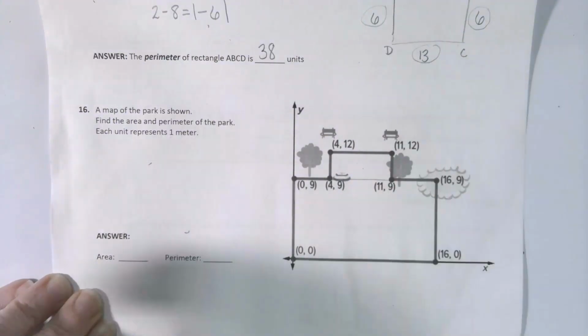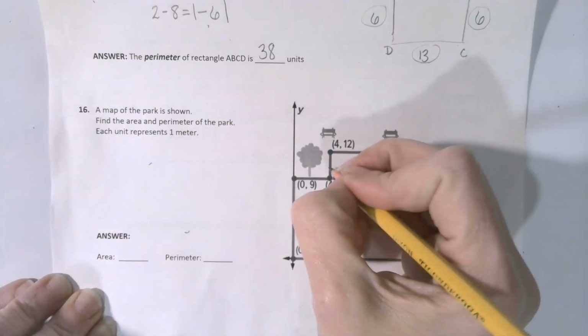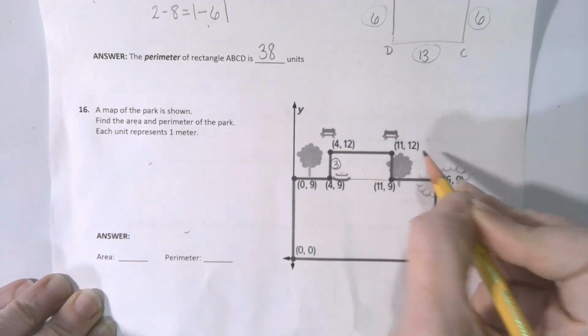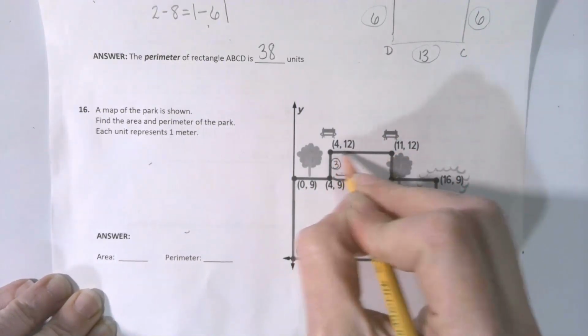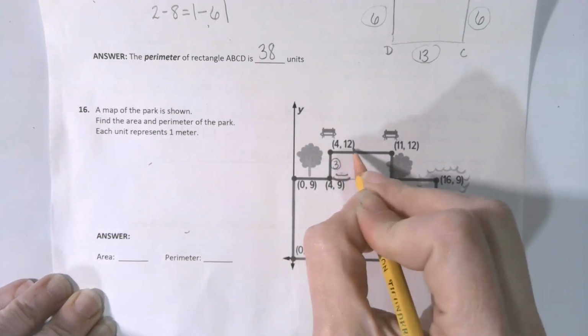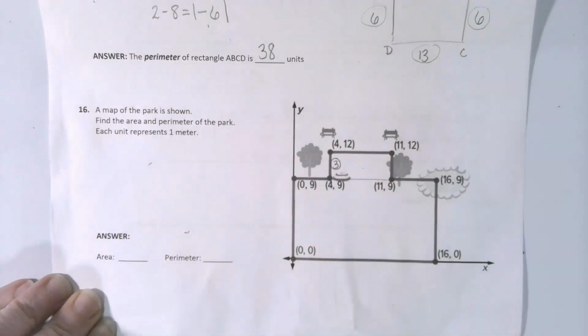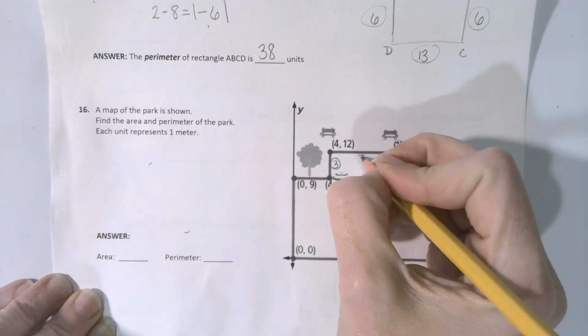And that would just be 3. So I'm going to go ahead and label that right there. And then we have this distance here from coordinate 4, 12 to 11, 12. Well, it shares a y-coordinate this time, so we need the distance between 4 and 11. That's just going to be 7.